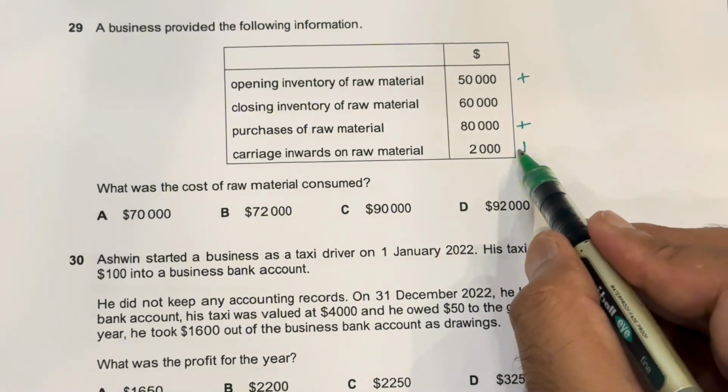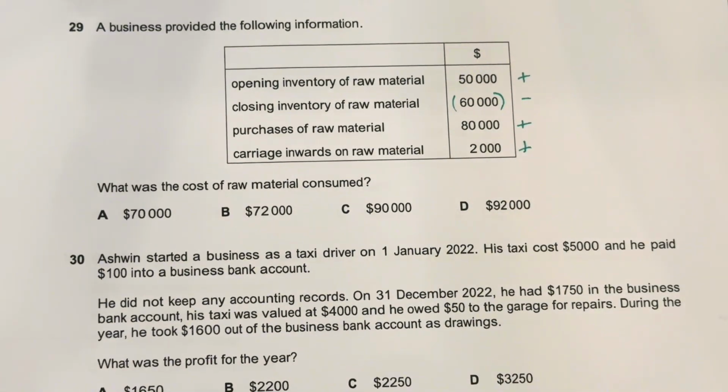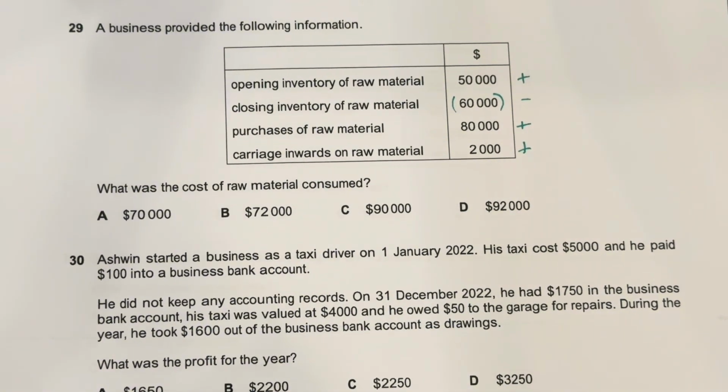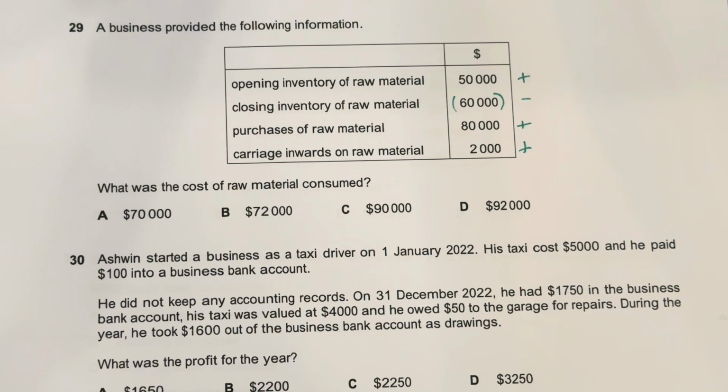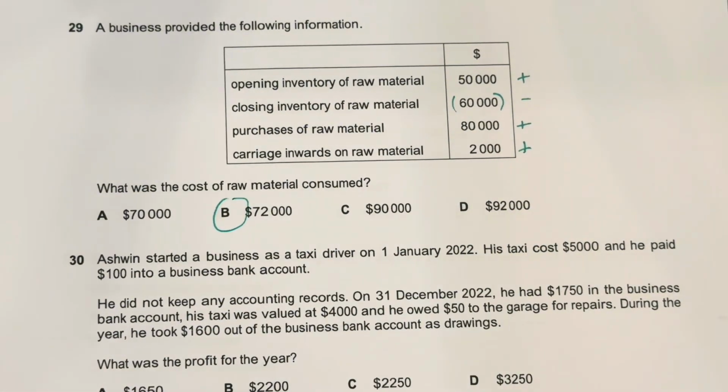Carriage inward is also added, and we're going to subtract 60,000. So by calculating 50,000 minus 60,000 plus 80,000 plus 2,000, the answer would be 72,000. Option B is the right answer.